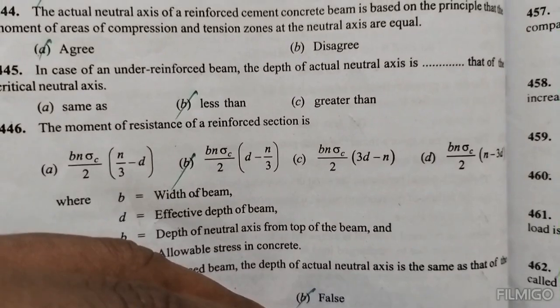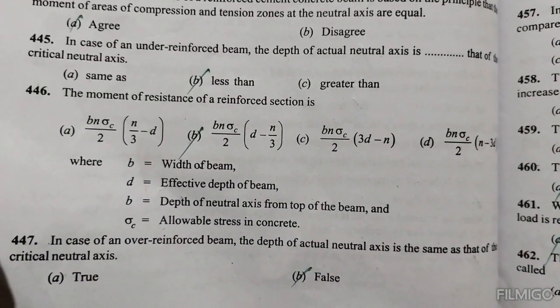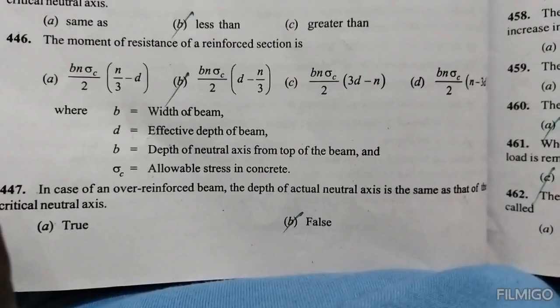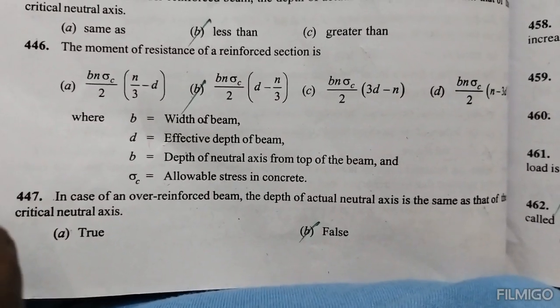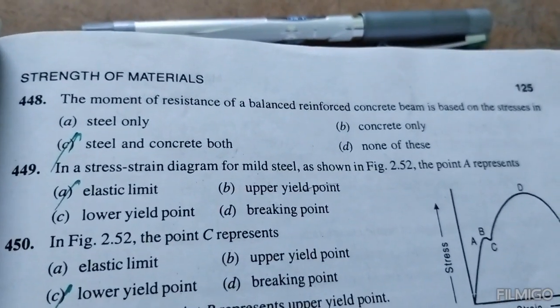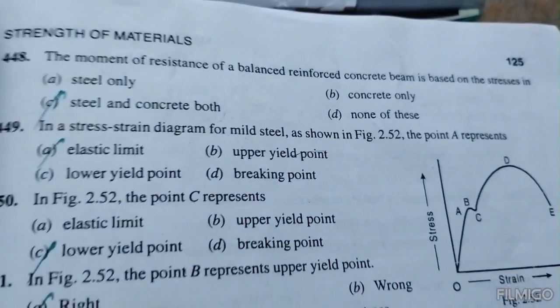The moment of resistance of a reinforced section is B n sigma c by 2 times (d minus n by 3). In case of an over reinforced beam, the depth of the actual neutral axis is the same as that of the critical neutral axis, is the solution. The moment of resistance of a balanced reinforced concrete beam is based on the stresses in steel and concrete both.